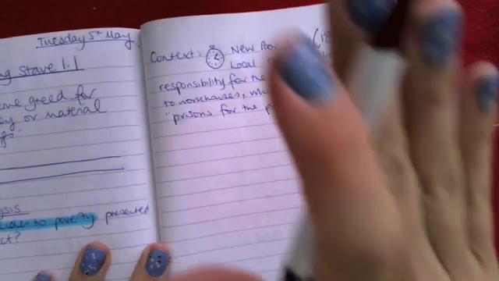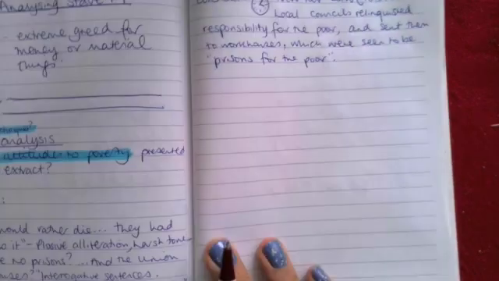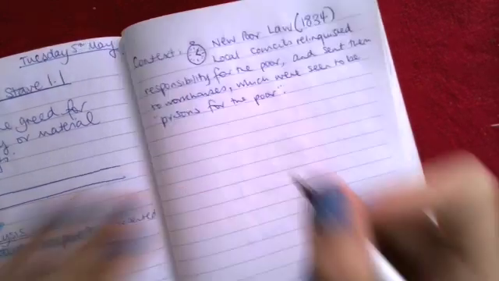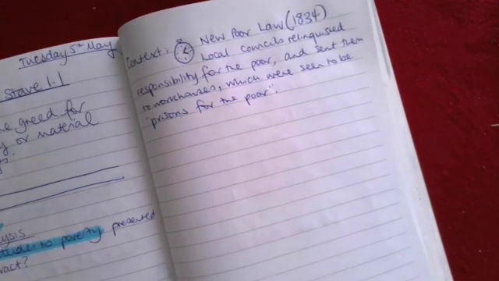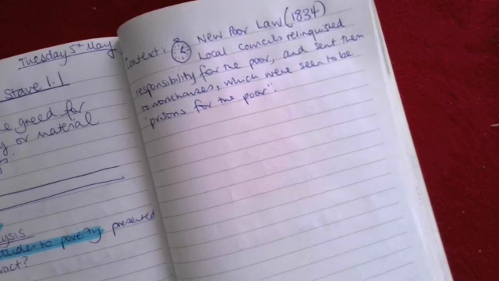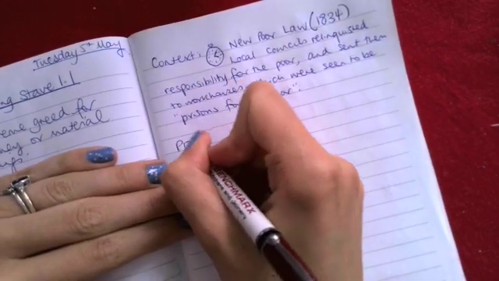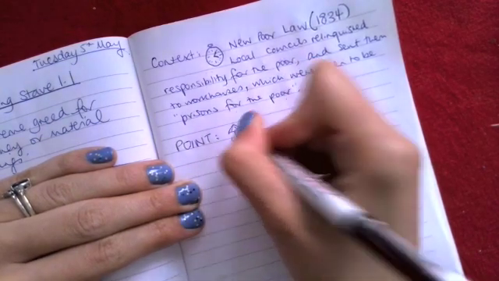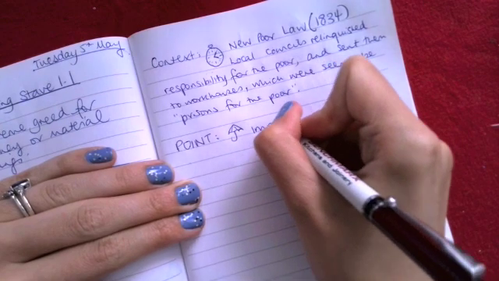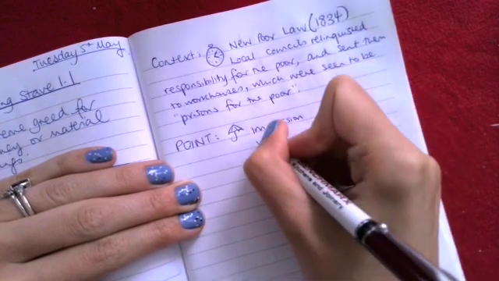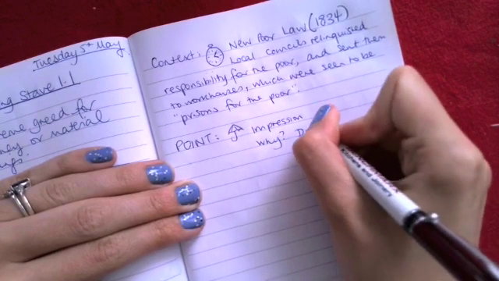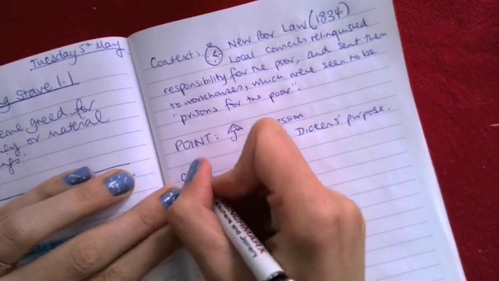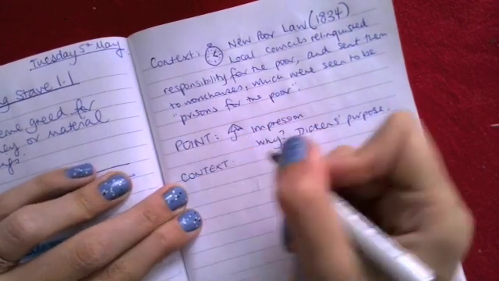So I've got my point sentence, I've got my context, I've got my quotes. I am ready to write up my paragraph. So this is the order that I'm going to do it in, and I'm not going to write one to share with you because I would like you to do one on your own. So start with your point. Okay, it's got to be an umbrella point that summarises the whole extract. So you give your overall impression, and then you ask yourself why. What was Dickens's purpose?